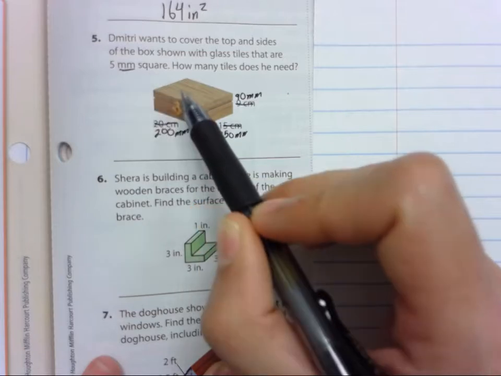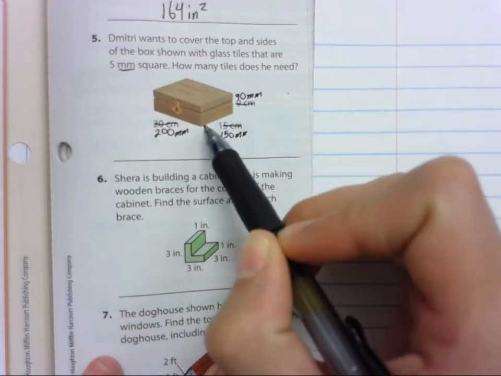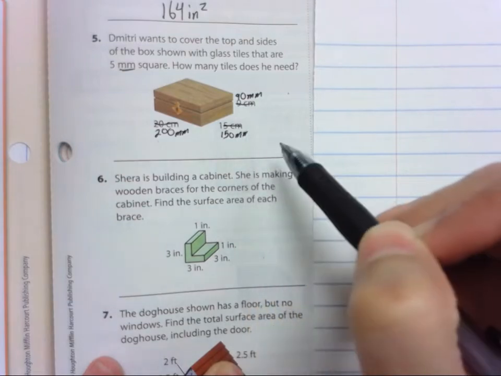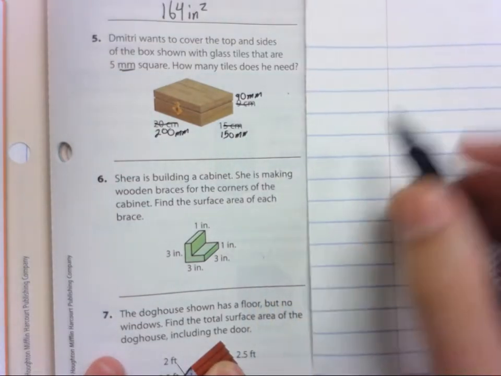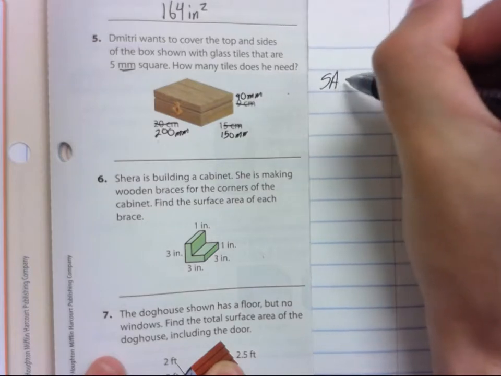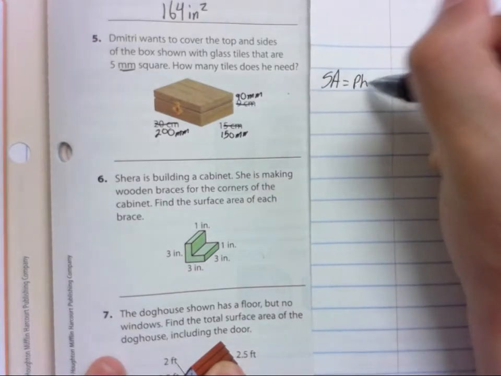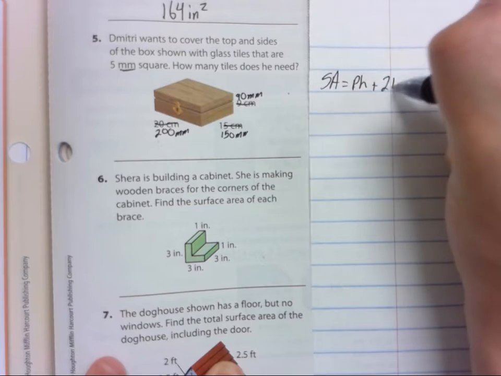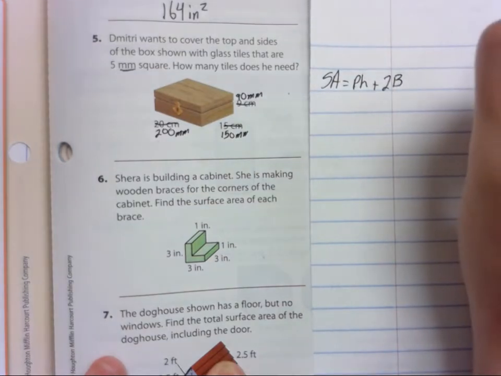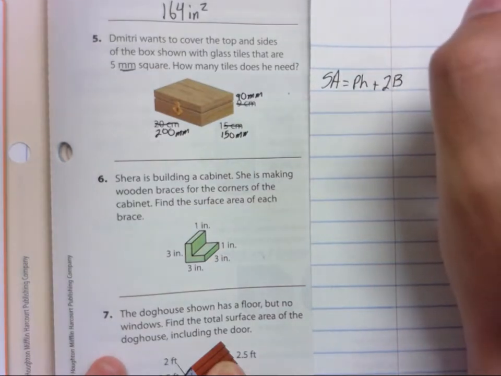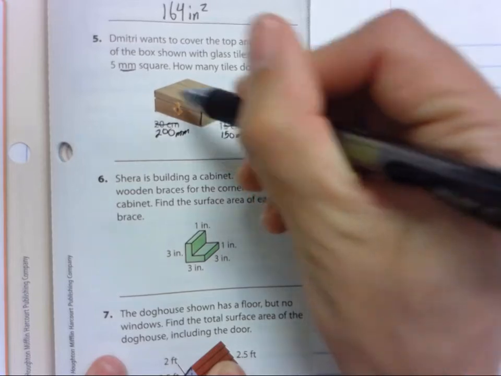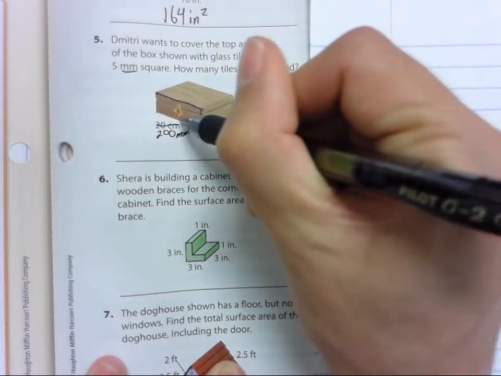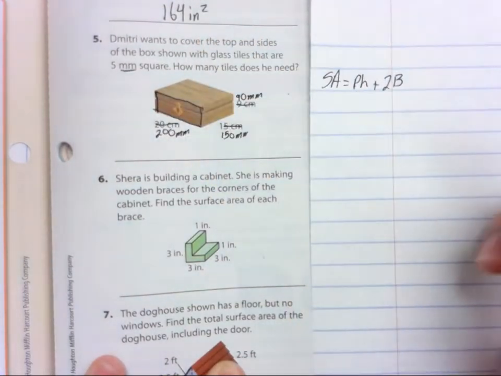Now, he wants to cover everything but the bottom. So we're going to have to subtract the bottom once we find this. But let's go ahead and start. We need to find the surface area. Surface area is the perimeter of the base times the height of the prism plus 2 times the area of the base. So, let's just plug it in. Let's just use this front portion as our base.